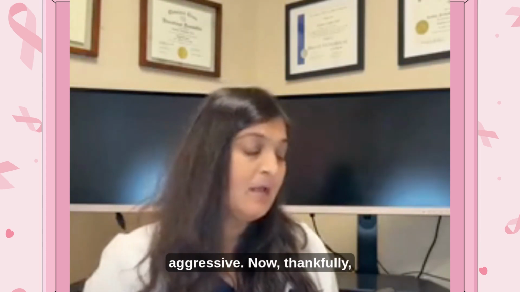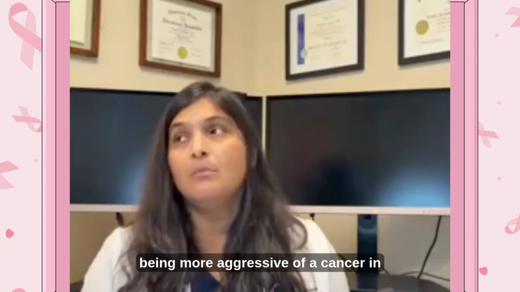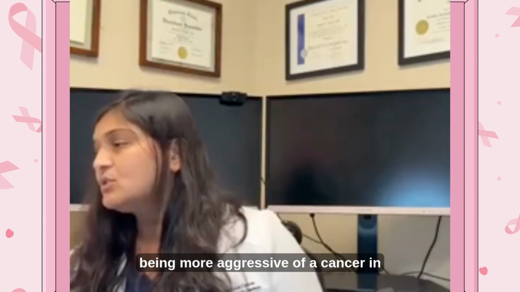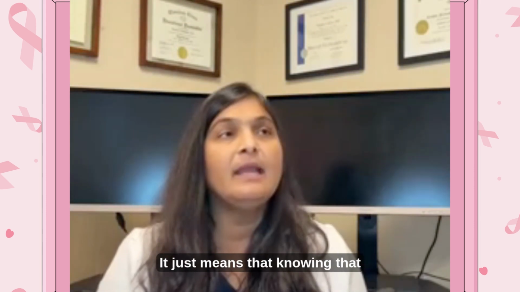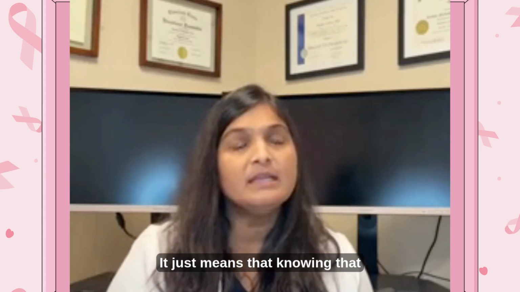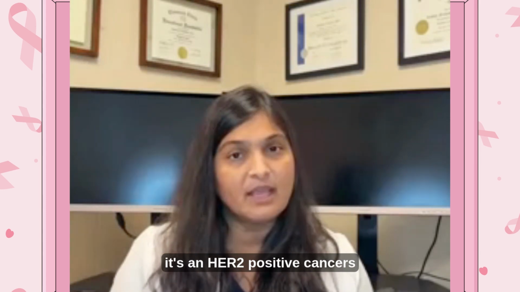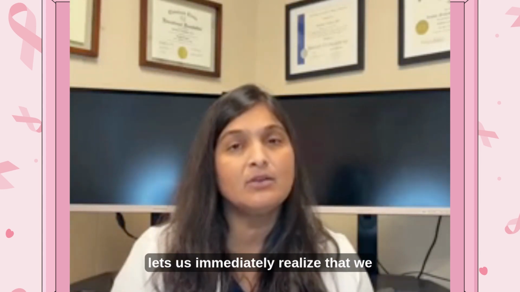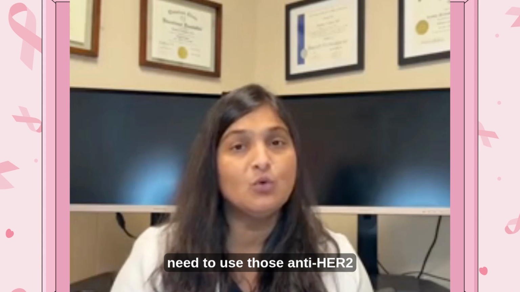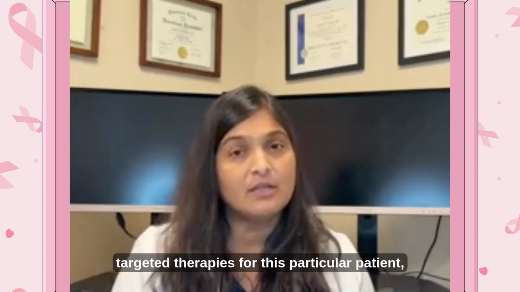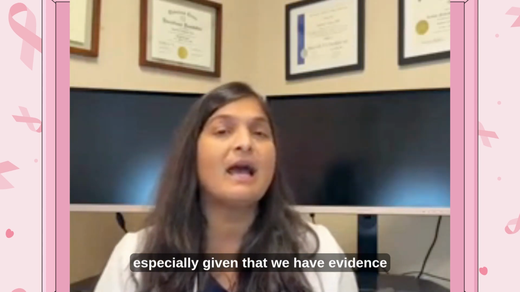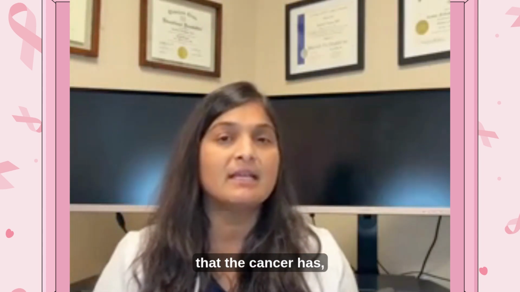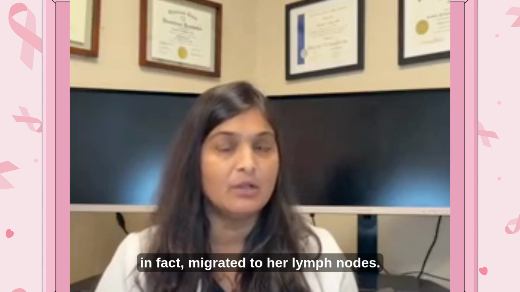Also, she has a kind of protein called HER2, which makes the cancer be considered more aggressive. Now, thankfully, being a more aggressive cancer in today's day and age doesn't mean it's not treatable. It just means that knowing that it's an HER2 positive cancer lets us immediately realize that we need to use those anti-HER2 targeted therapies for this particular patient, especially given that we have evidence that the cancer has in fact migrated to her lymph nodes.